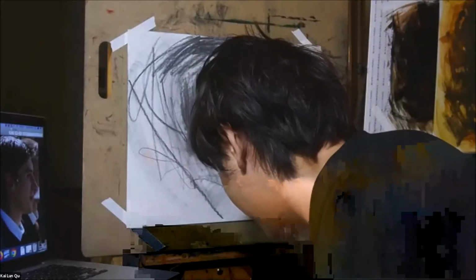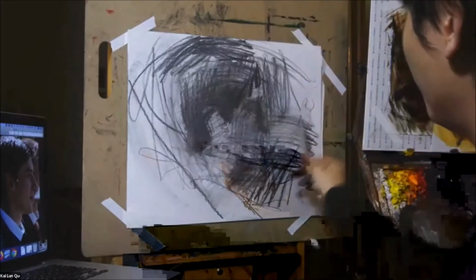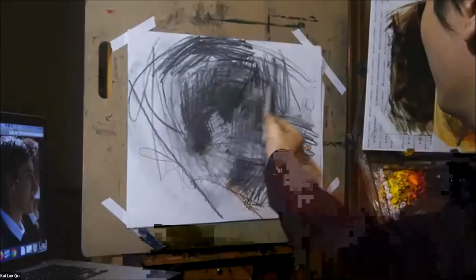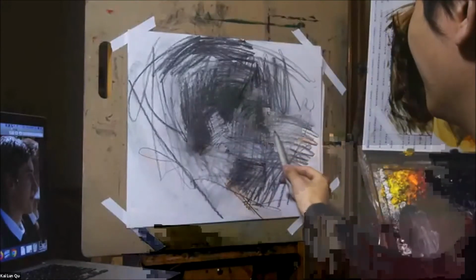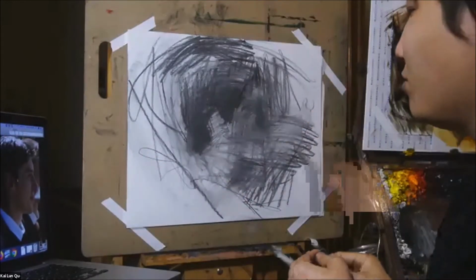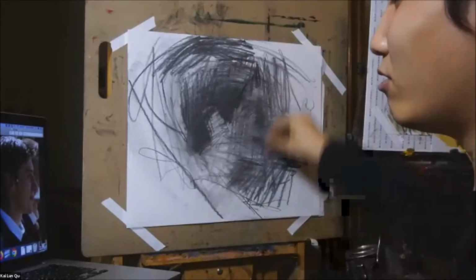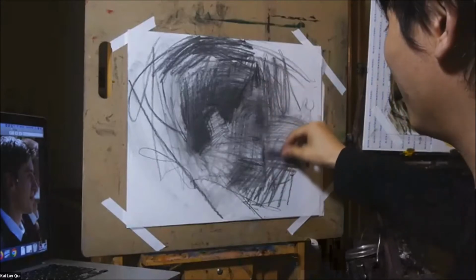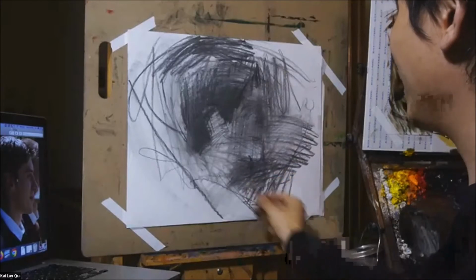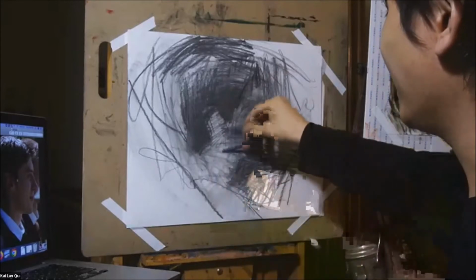Yes. All right, so I'm going to continue to go in with my blending stump, and I'm just knocking things back as I continue to pull forward. I am going to get started soon with getting in some of the lights, but right now, honestly, all I'm trying to do is mainly get the darks and the mediums, the medium values. You don't want to move too fast towards the lights.